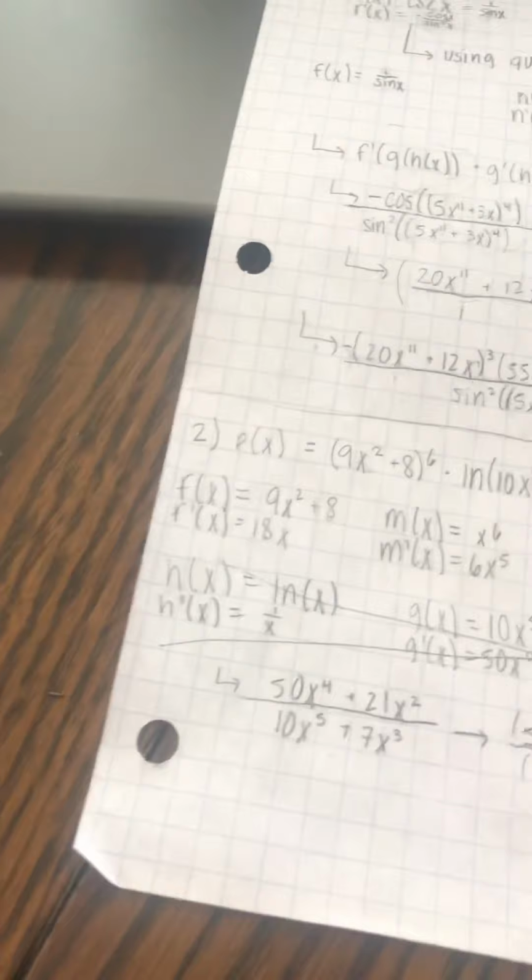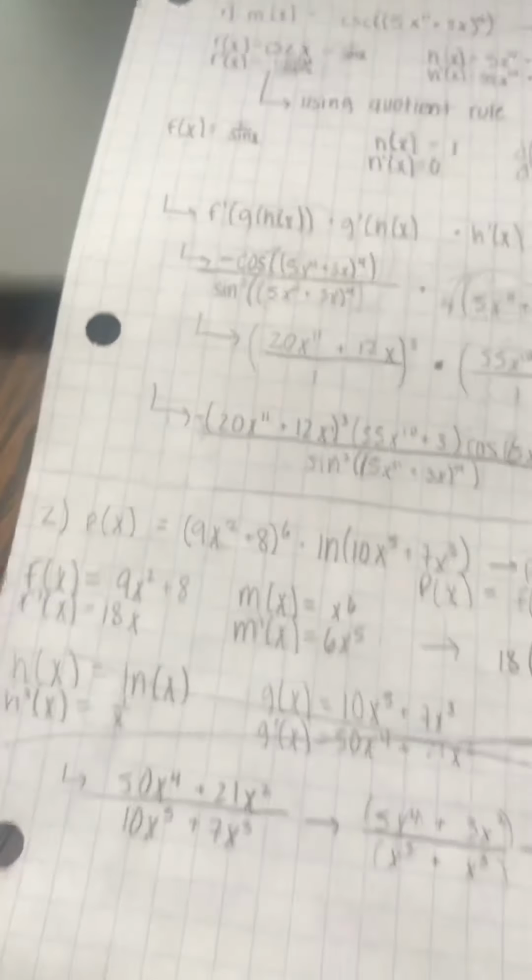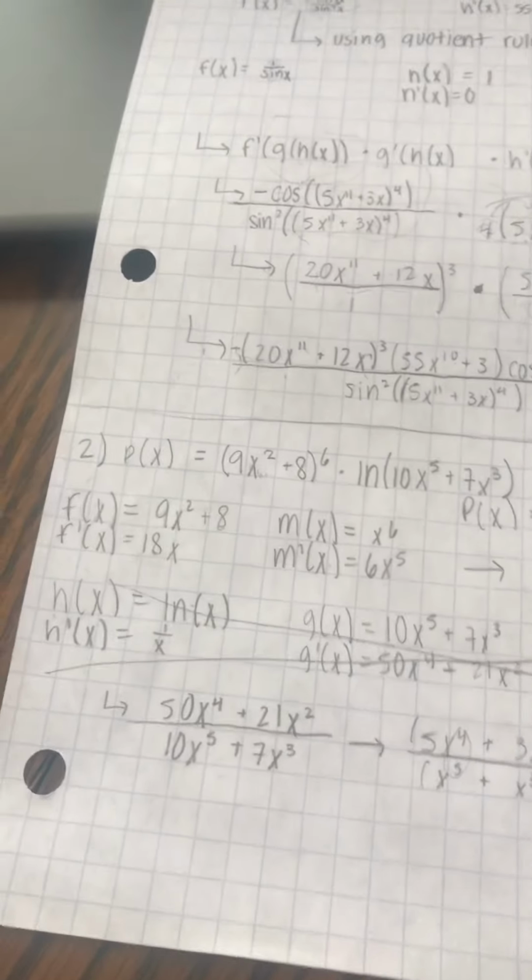I'm going to explain these all super out of order, and I don't know which order you're going to see them in, but the last one I'm going to go over is number 2, because that's the one I'm going over last. Number 2 was the worst. I had to use 2 chain rules and a product rule, which was awful.